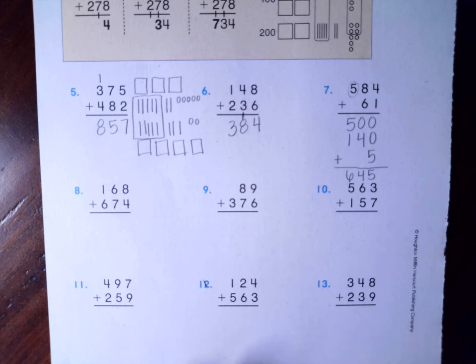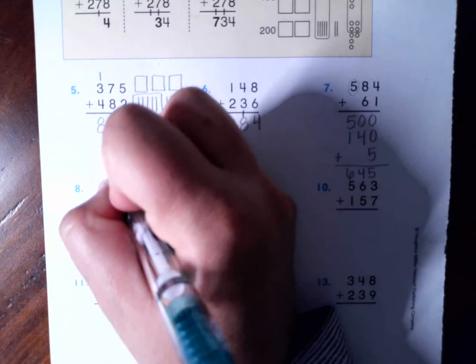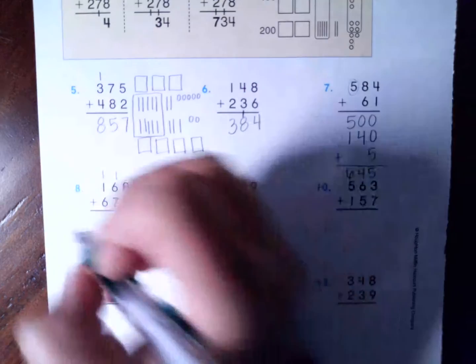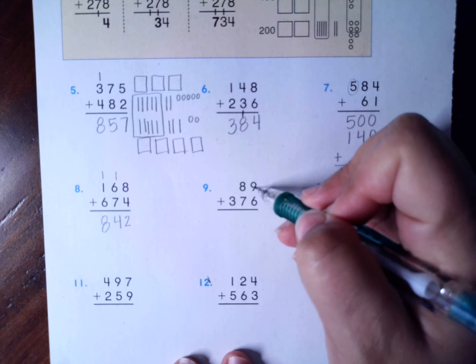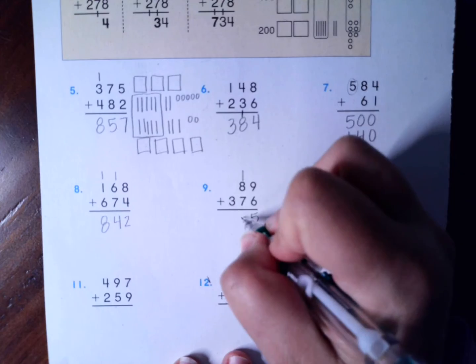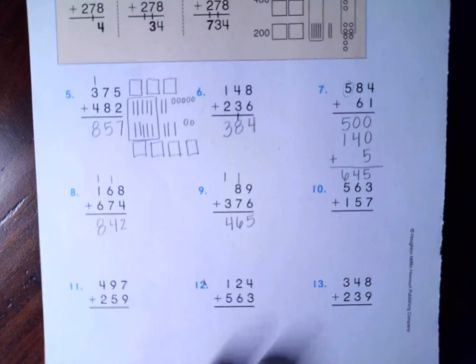All right, let's see how you guys did. So I'm just going to go through and I'm going to do the new groups above method, but no matter what method you did, you will get the same answer as me if you did it correctly. So I have 8 plus 4, which is 12, new group. 1 plus 6 plus 7 is 14, new group. And I get an 8, so 842. Number 9, 9 plus 6 is 15, new group. 1 plus 8 plus 7 is 16, new group. 1 plus 3 is 4, 465.